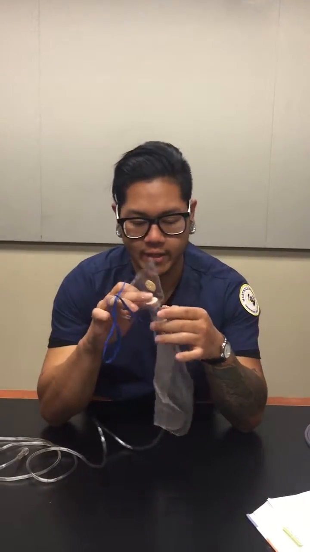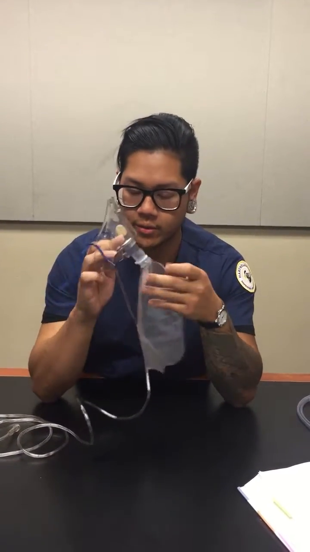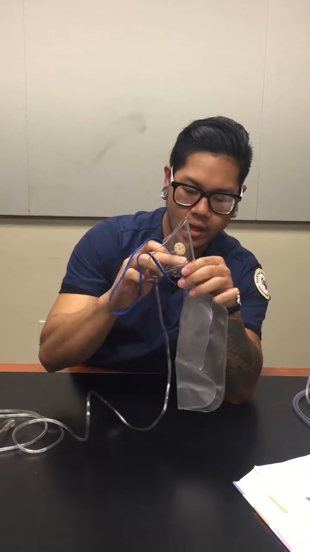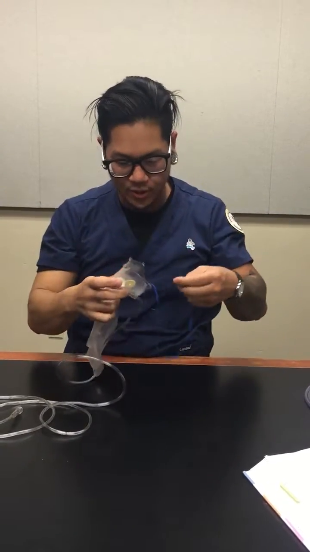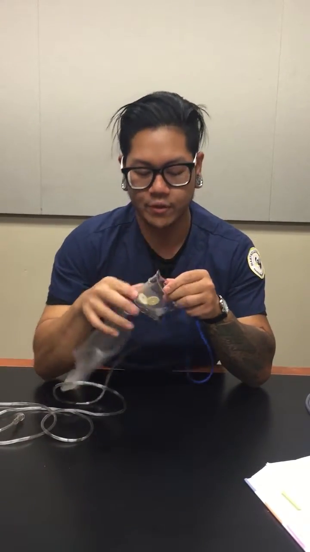So when you plug it into the machine and you have it at 10 liters per minute, you want to check and make sure that the bag is working. So you hold this, and it'll inflate the bag. Once the bag is inflated, then you can give it to the patient. So it goes on just like the simple mask. So it fits like that over your ears. Okay, well, I'm going to use the same one for your non-rebreather.